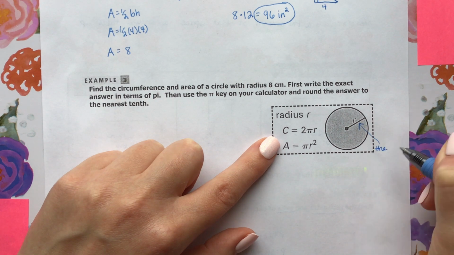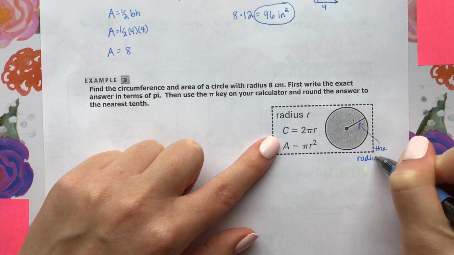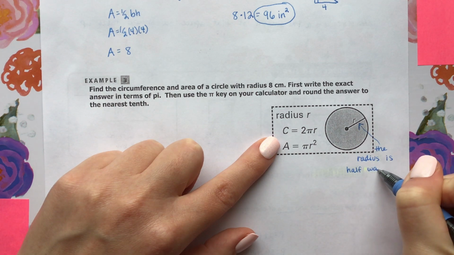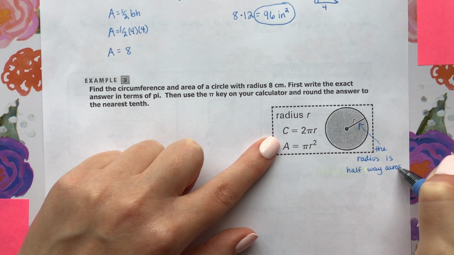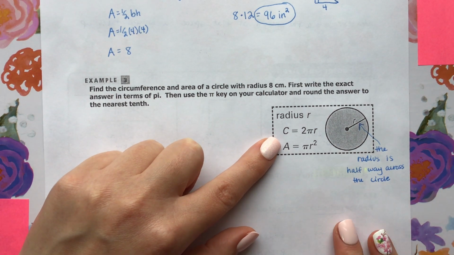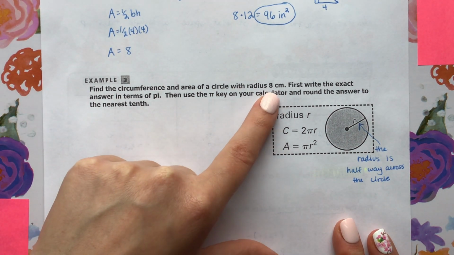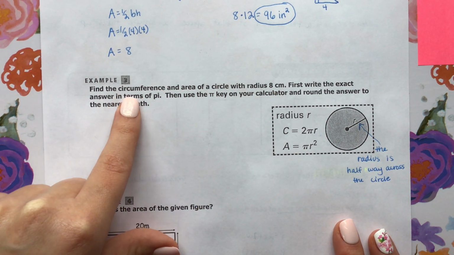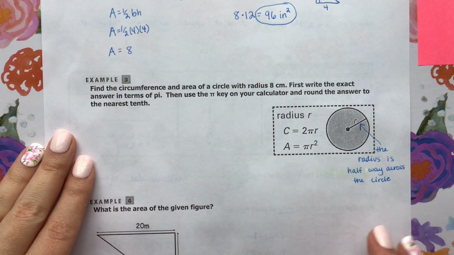So I'll write that in. The radius is halfway across the circle. So we are given all the information that we need to solve this. It says radius is equal to 8 centimeters, and we are finding the circumference and area.